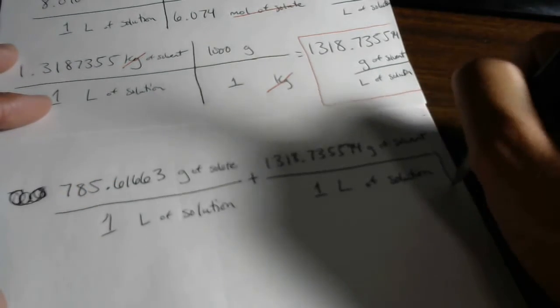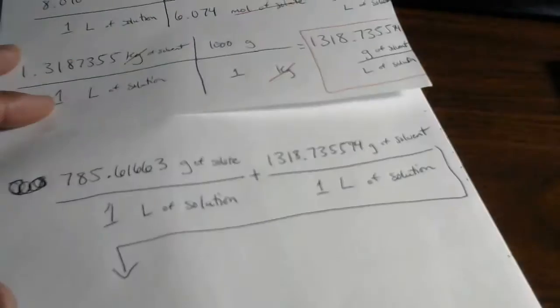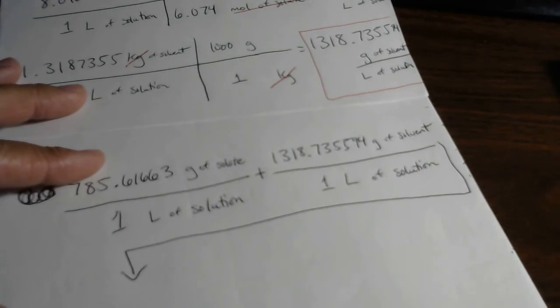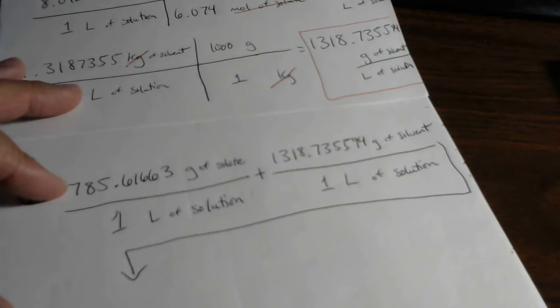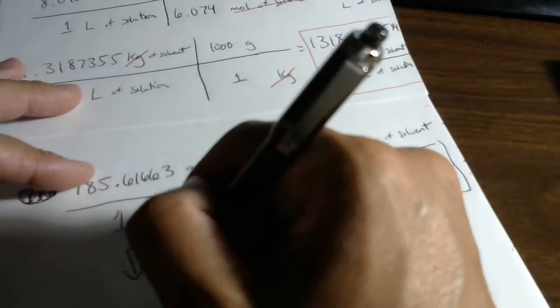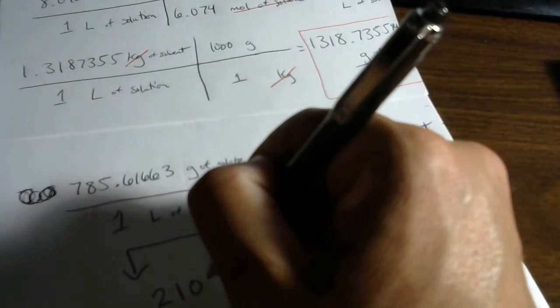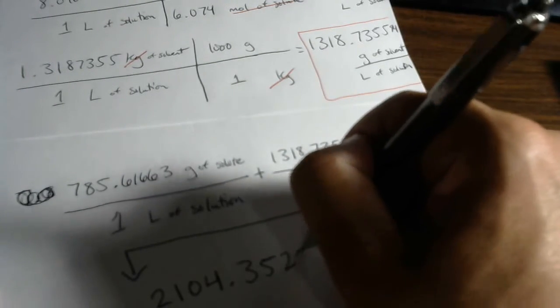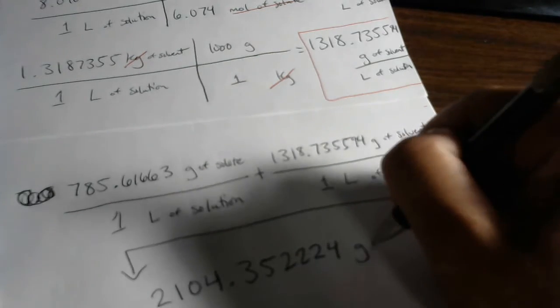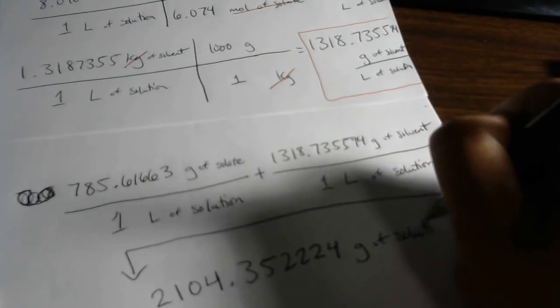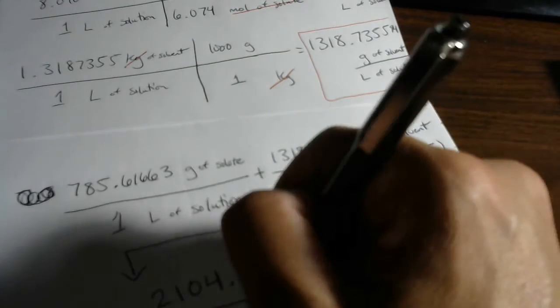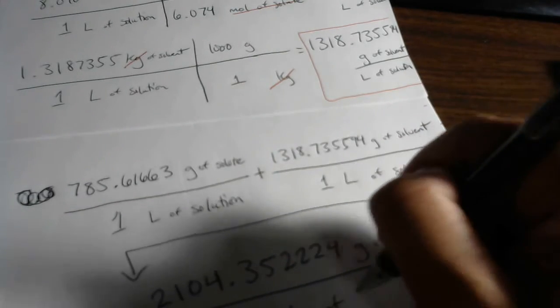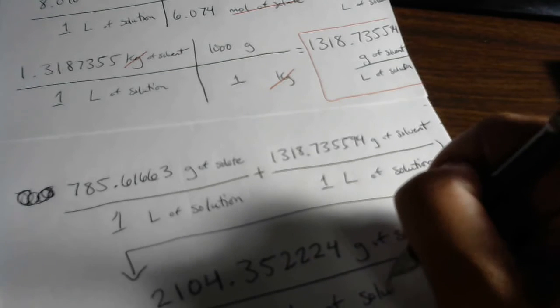So all this is going to equal, let me add that real quick in the calculator so we have an accurate number. Okay, that's going to give us 2104.352224 grams of solution over 1 liter of solution, right?